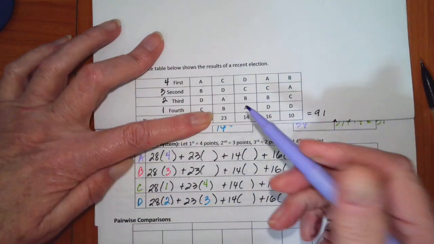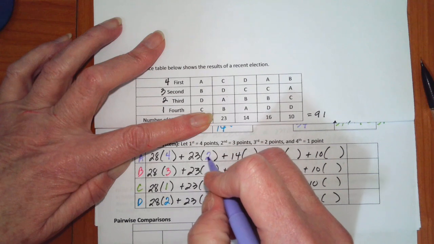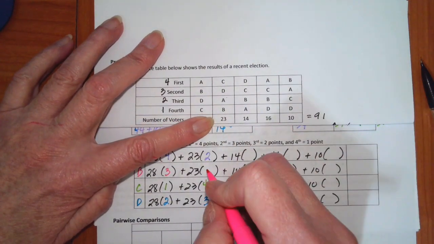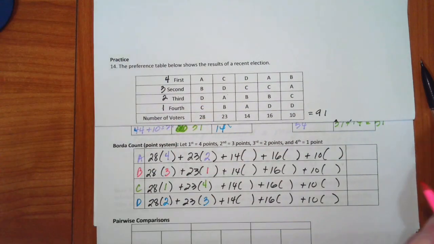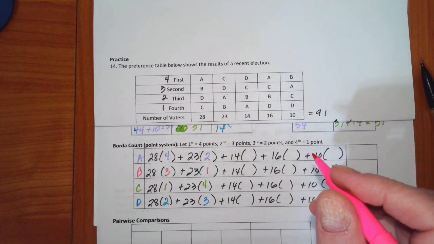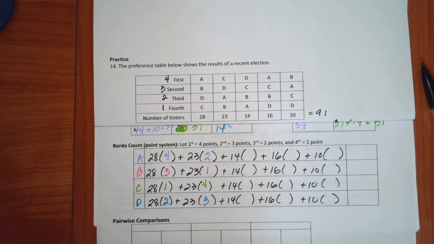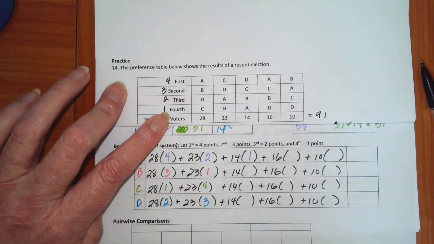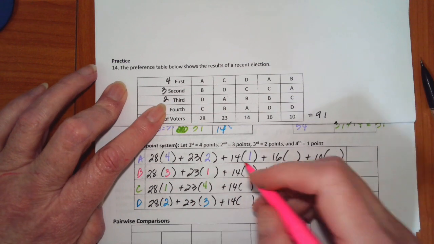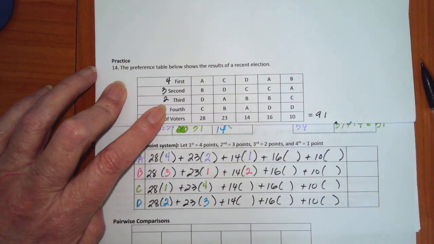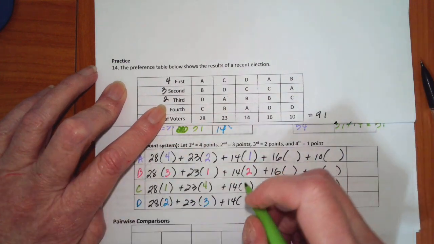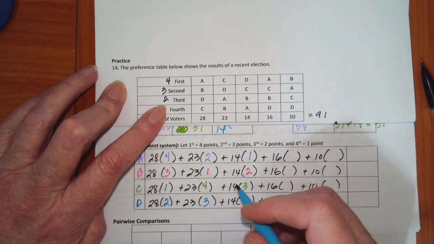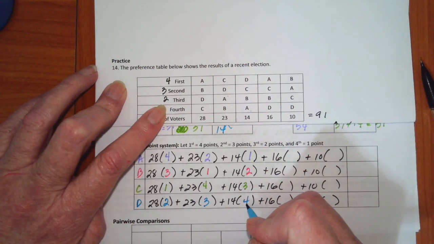A came in third, which means A is going to get 2 points, and that leaves B that comes in fourth, which is going to get 1 point. Okay, in the next column, A came in fourth, is going to get 1. B came in third, which is going to get 2. C came in second, which is going to give them 3 points for each vote, and D came in first, which is going to give them 4 points.